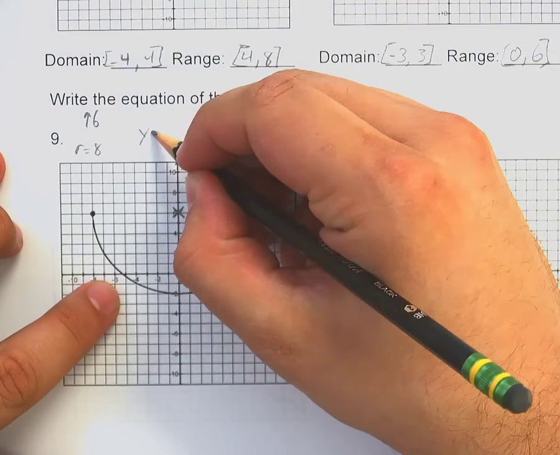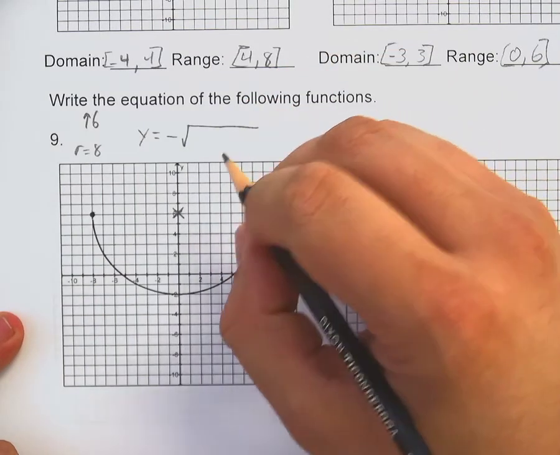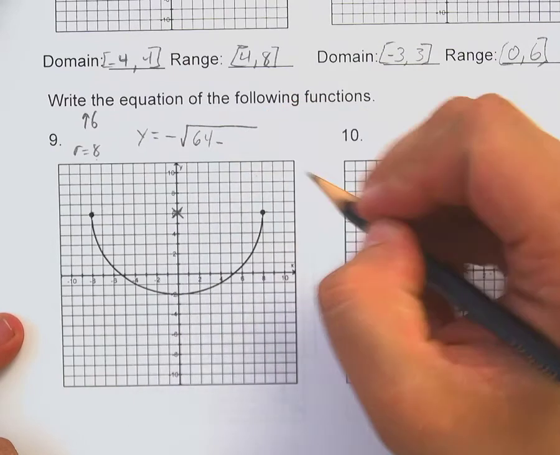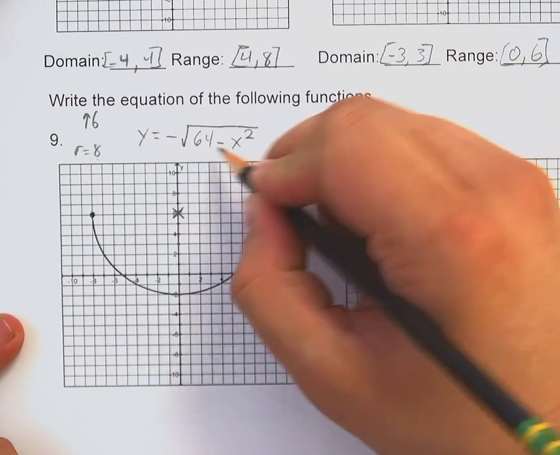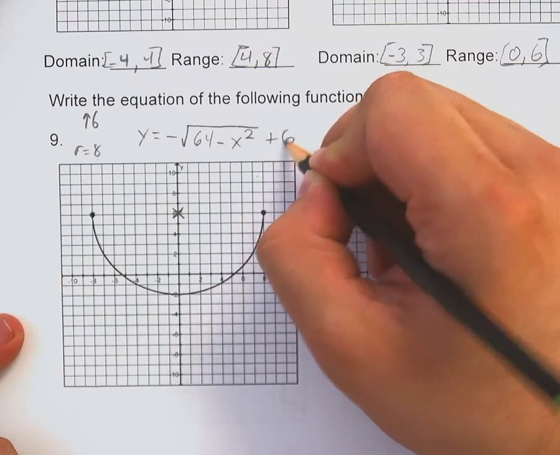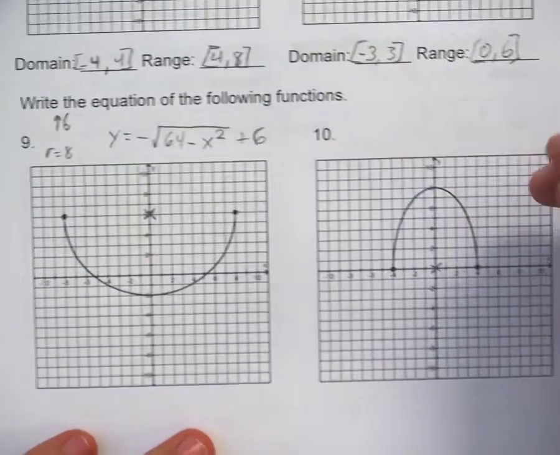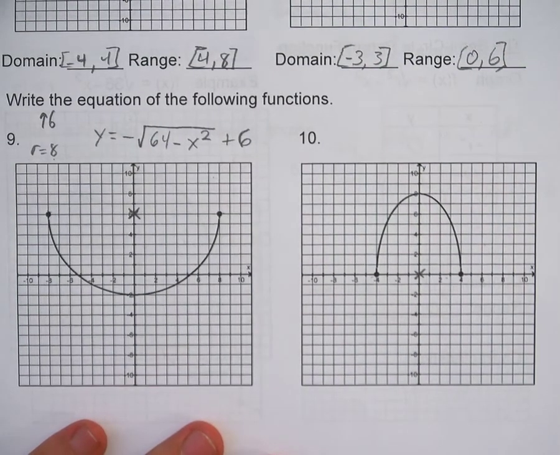So what this will look like is negative square root r squared, 64, minus x squared, and then outside of it, plus 6. We'll go over horizontal shifts at another time. Those are kind of another monster. Right now it's just vertical shifts.